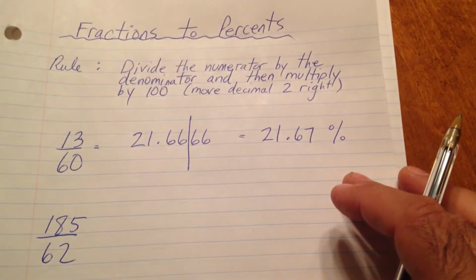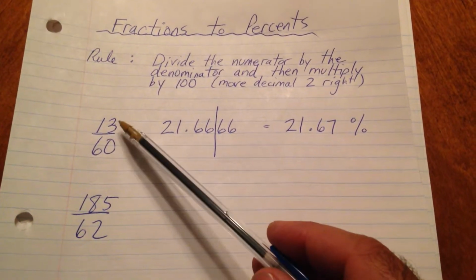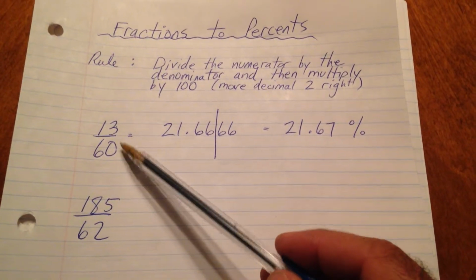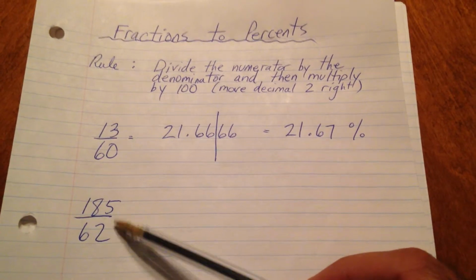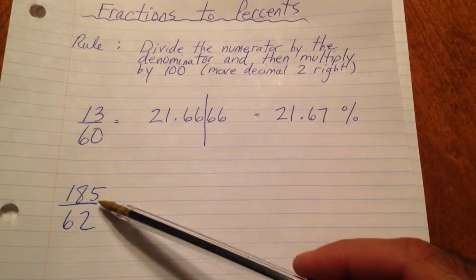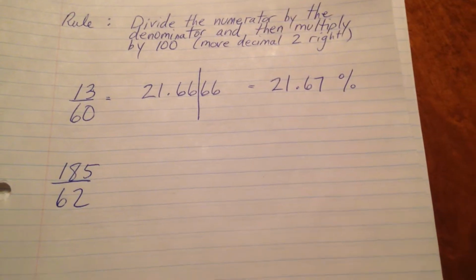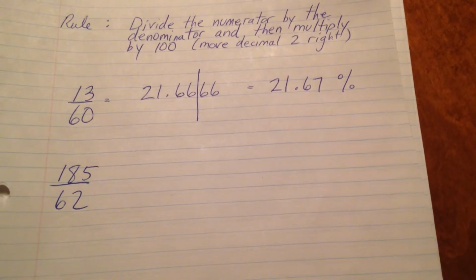Okay, pretty simple. So in this one, notice that the fraction is not proper like this one. A proper fraction, again, is top number is smaller than the bottom. This is improper because the top number is larger than the bottom. So I will divide this by this, multiply by 100, and I should get a percent that's greater than 100.